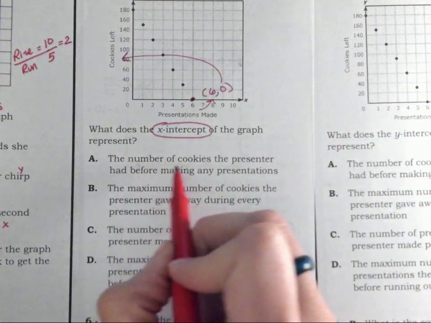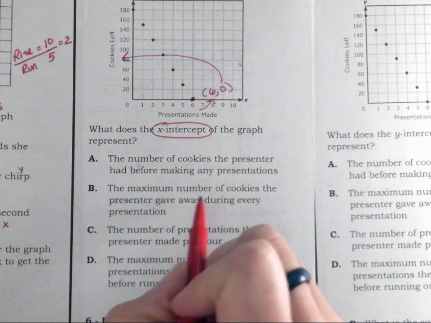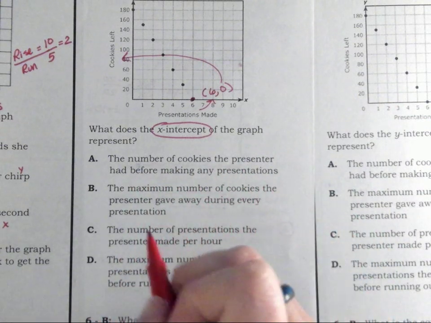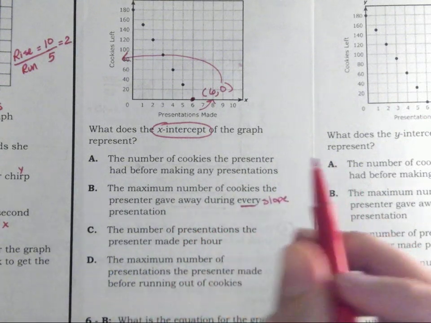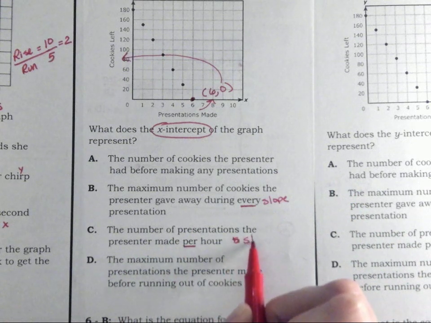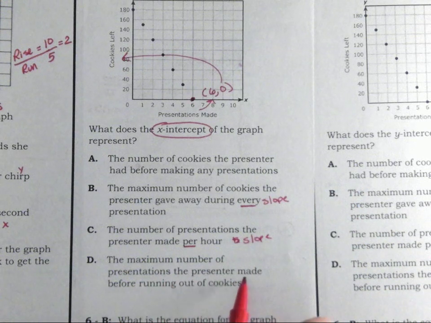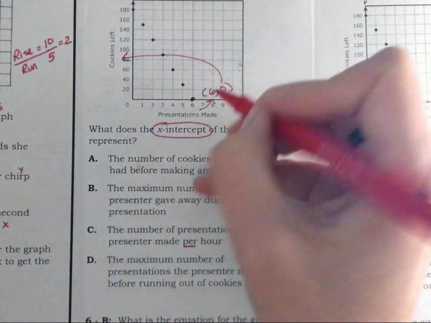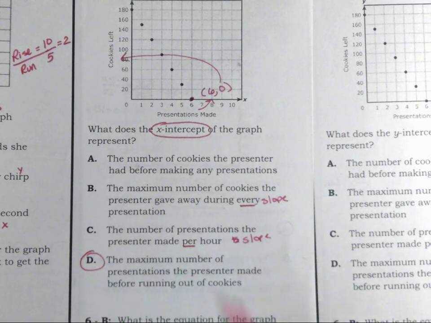So the number of cookies the presenter had before making any presentations, the maximum number she gave away at every presentation, that means your slope usually, so that's definitely not it. Per is also a thing for slope. So this is the maximum number of presentations the presenter made before running out of cookies. Remember, this is 6 presentations. So that's how many she made, and then she ran out of cookies.